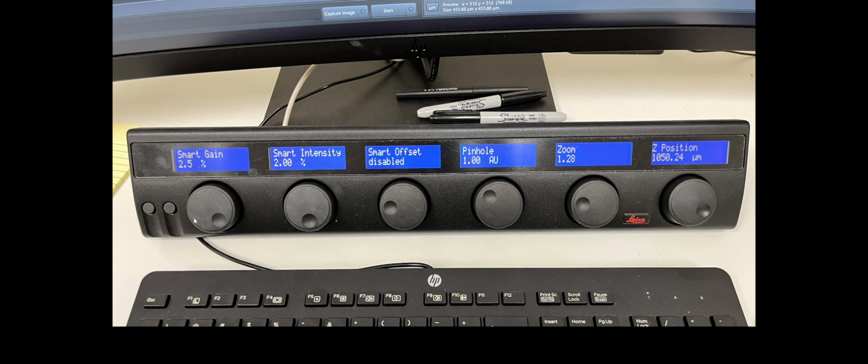And I don't usually like to go much more than like 15%. And then we also have the gain here, and you can increase the gain if your image still isn't bright enough. And I just work with both of those to get the image just how I want it. There's some other settings too. There's the pinhole here, but normally you just keep the pinhole at 1. Otherwise, it won't be a confocal image. And then here you have the zoom, and so you can use that to zoom in a little bit if you want. But I don't use it that often.